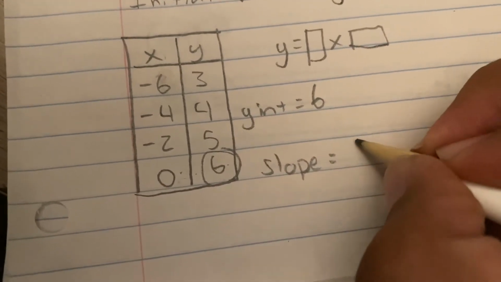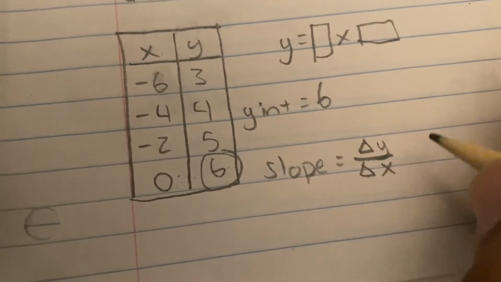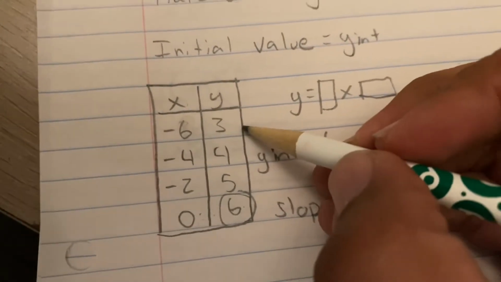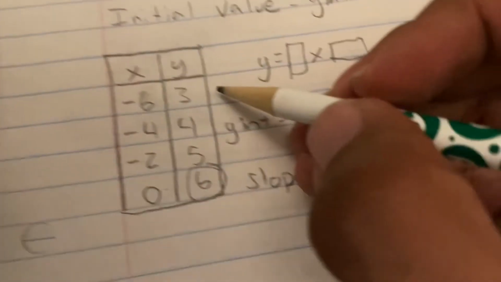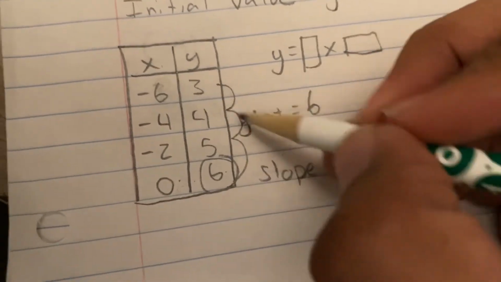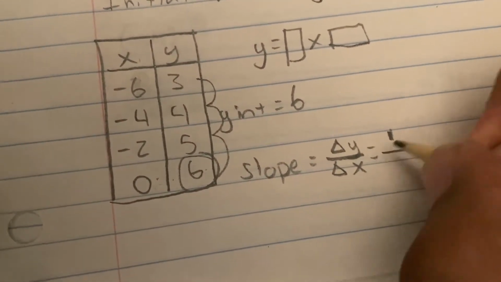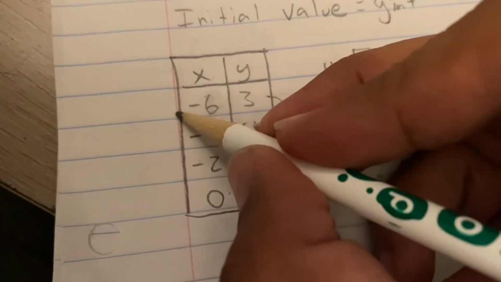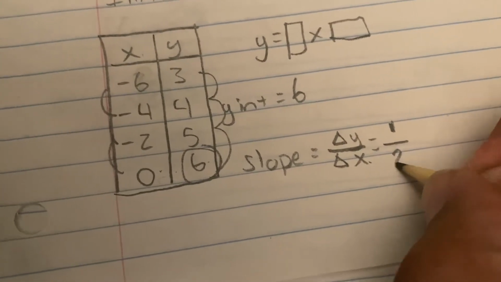Then the slope. Slope is the change in y divided by the change in x. So the change in y is 1, 1, 1. So the change in y keeps on being 1. The change in x is up 2, up 2, up 2. So positive 2. And we are done.